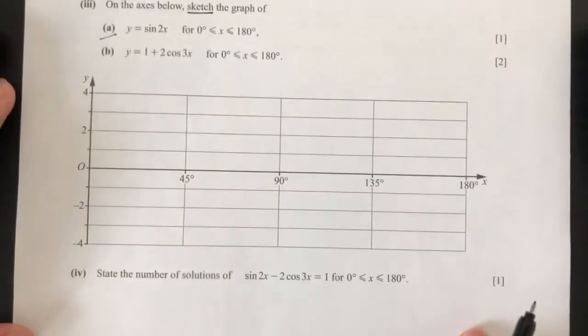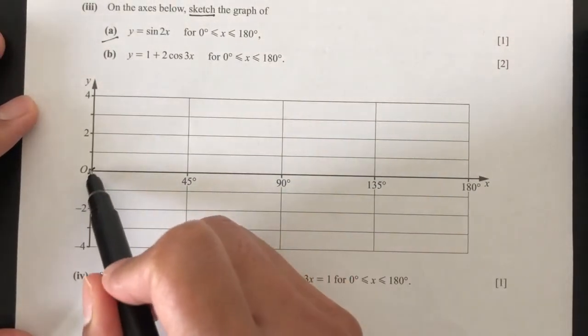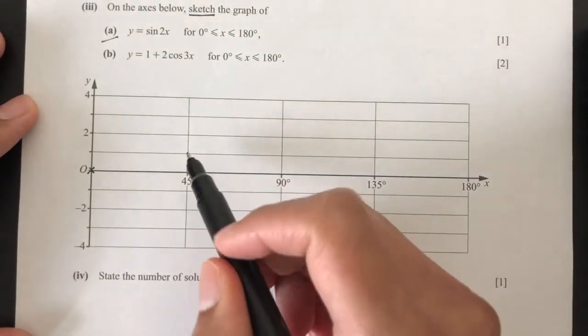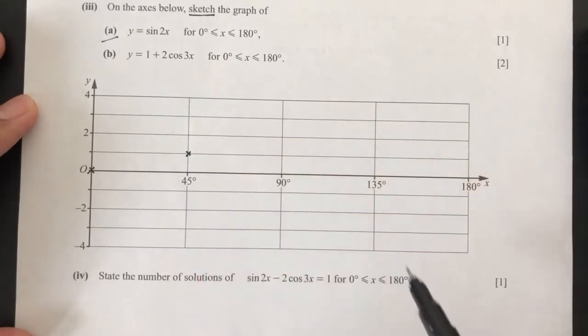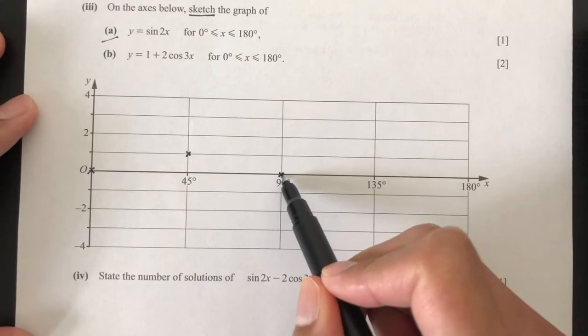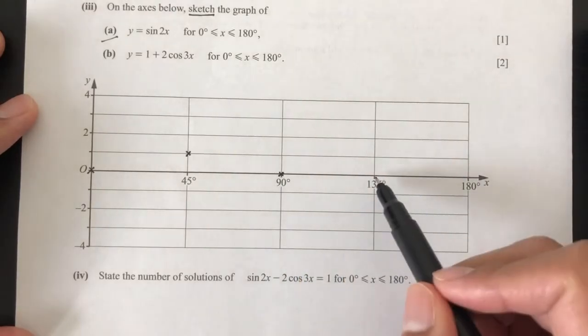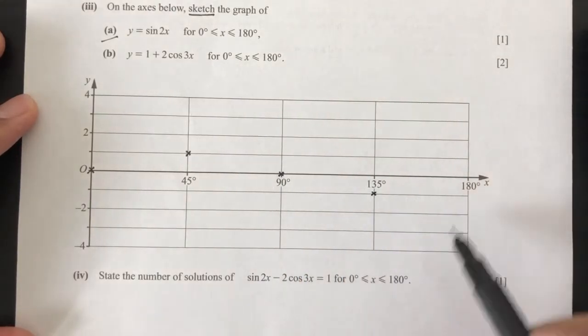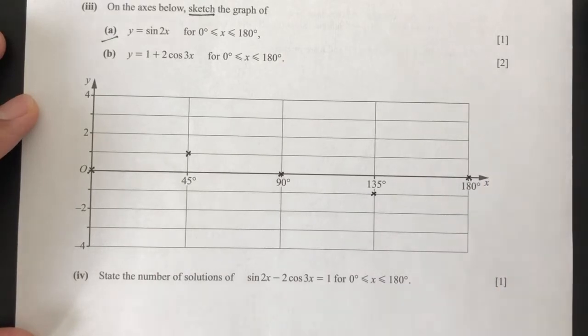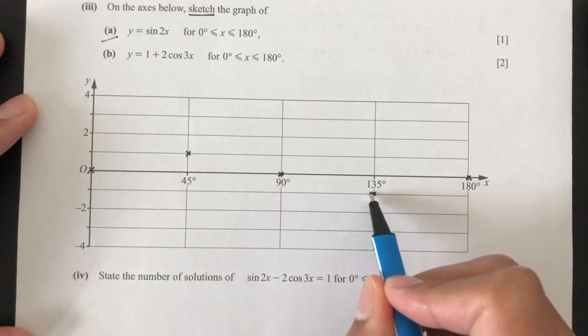So all we have to do is plot the points on the graph. First one is 0, 0. So that is pretty easy. Then we have 45, 1. That should be here. Then we have 90, 0. Then we have 135, minus 1. And then we have 180, 0. So let's join the points by a smooth curve. So try your best.